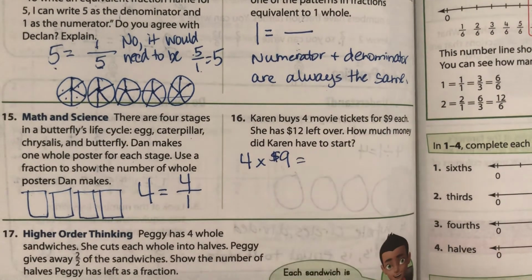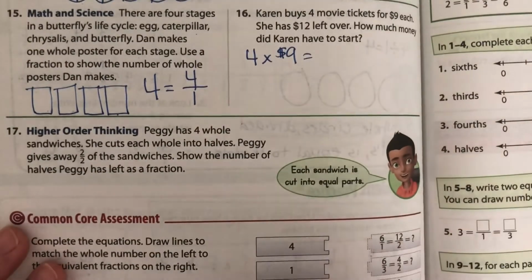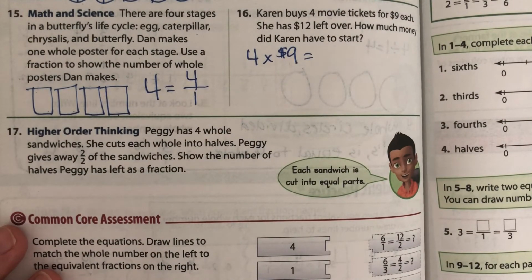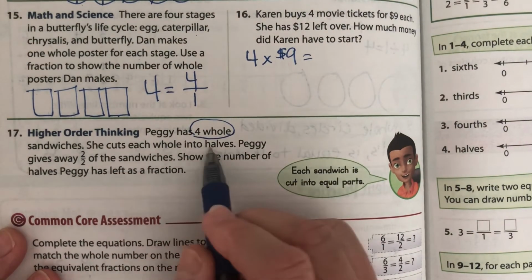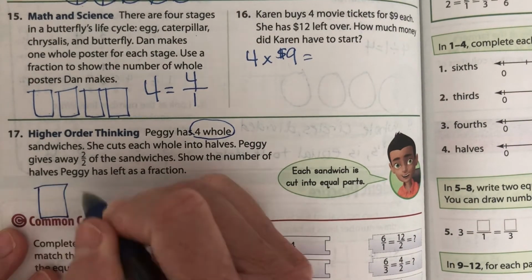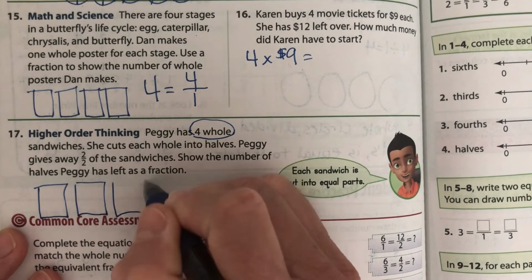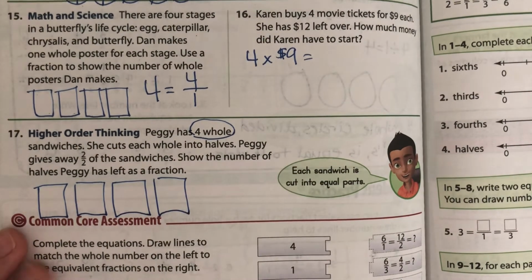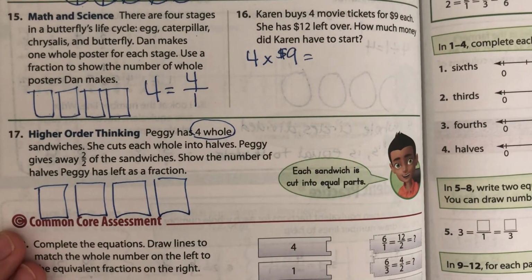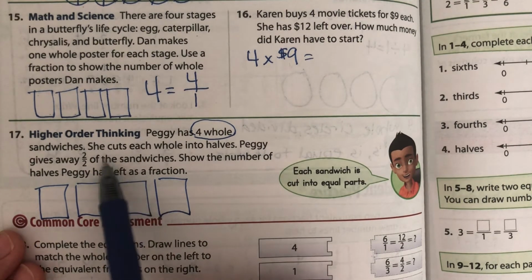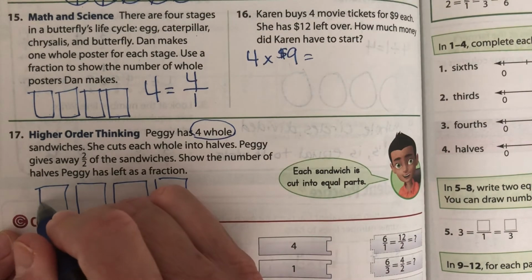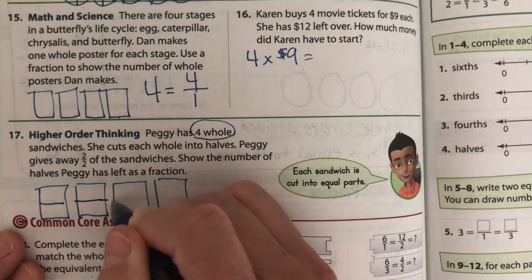All right, Peggy has 4 whole sandwiches. So 4 wholes. She cuts each whole into halves. Okay, well, let's draw our 4 whole sandwiches. We draw 4 whole sandwiches. She cuts each whole into halves. Okay, let's do that.